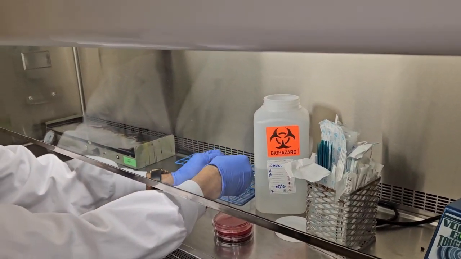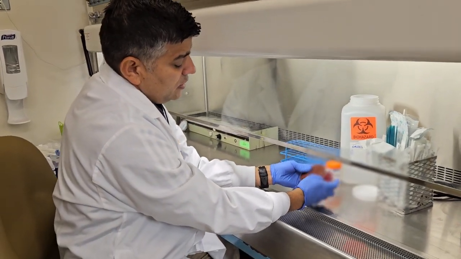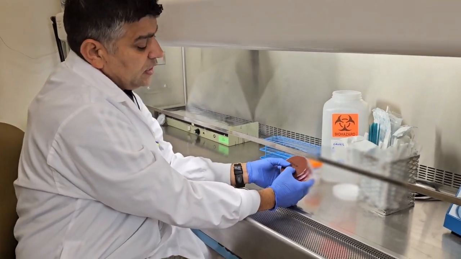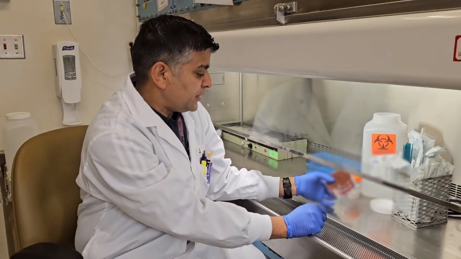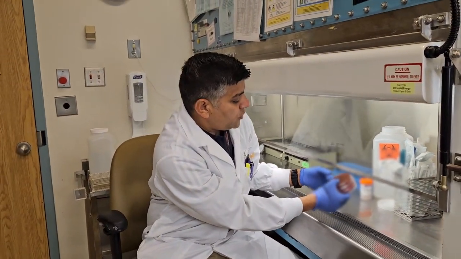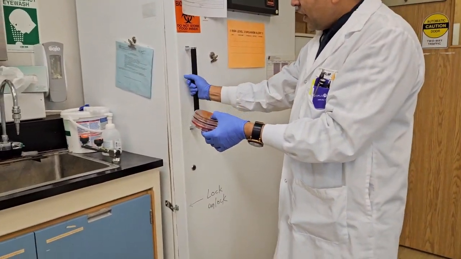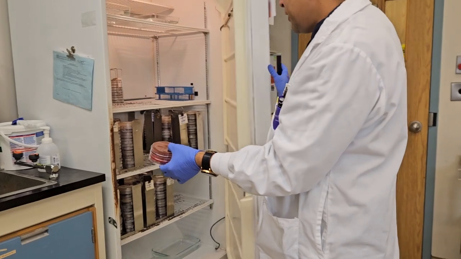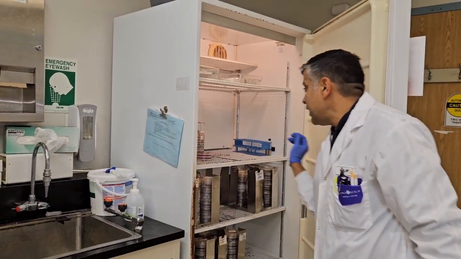After inoculating the agar, these plates go at 37 degrees Celsius for overnight incubation. So now I'm bringing those plates over to the 37 degrees Celsius incubator, where bacterial multiplication and growth occurs. This is my incubator. This is how I'm going to leave them in the incubator.